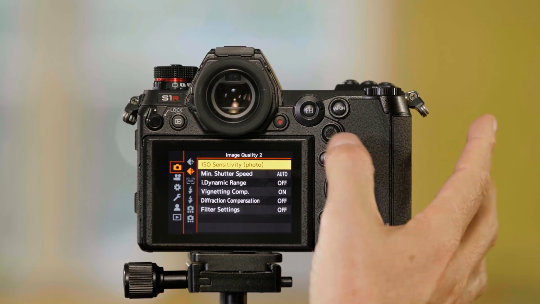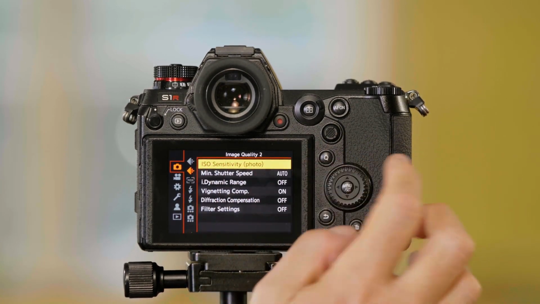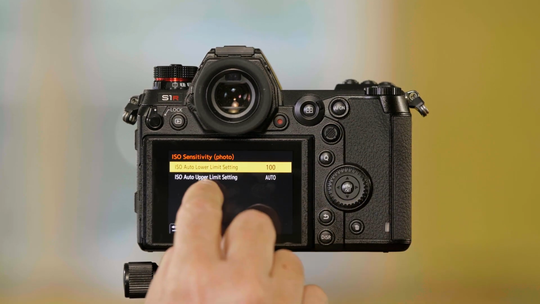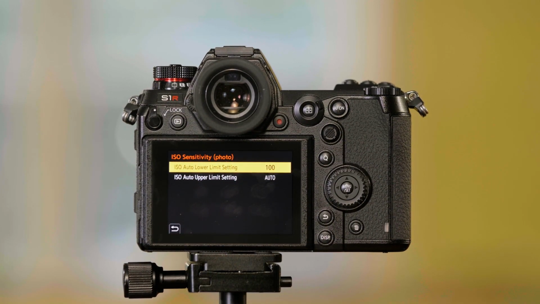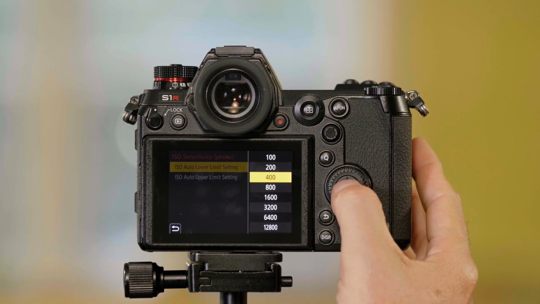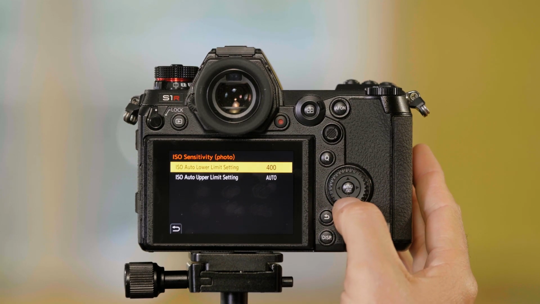Now, the other thing I can do is adjust this ISO sensitivity for photos. It says photos right next to it there. Now, I can set the lower limit. So if I don't want the ISO to go below 400, I can set it for 400.